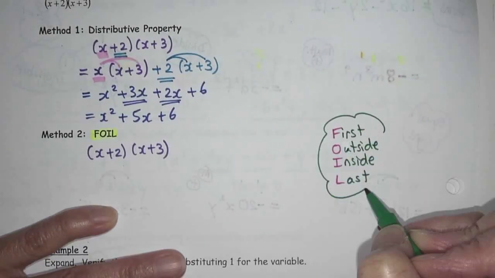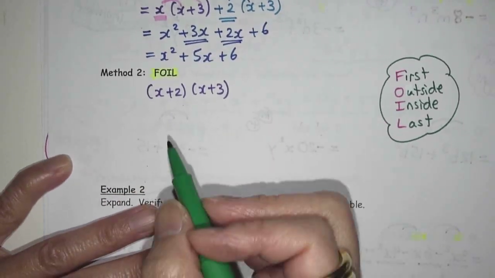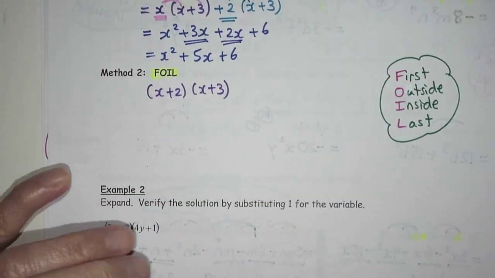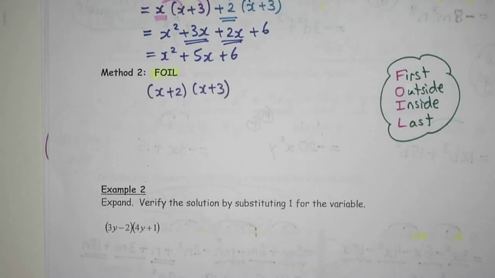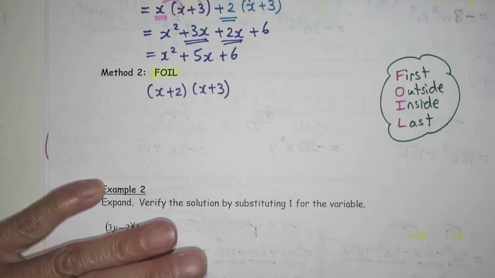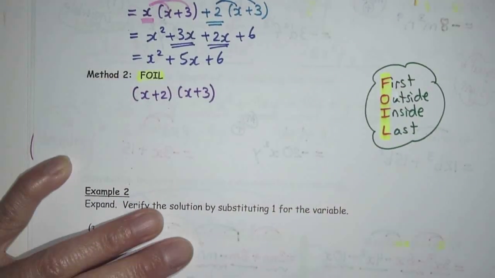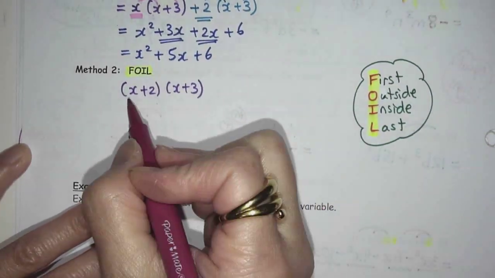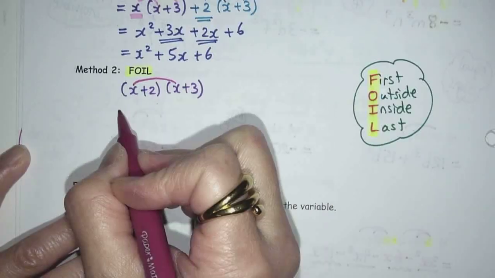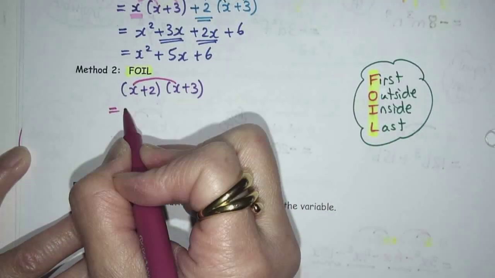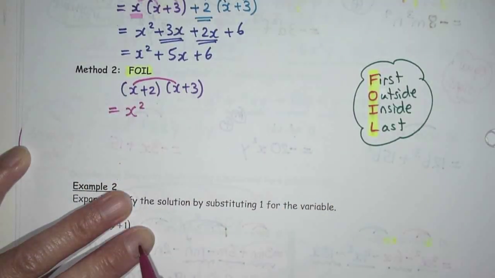You don't have to write that, but what it tells you is that remember to multiply this way, and I'm going to show you something using some arcs here. So this FOIL, first, outside, inside, last, uses this method. First times the first, so that would be x times x, which gets me x squared.